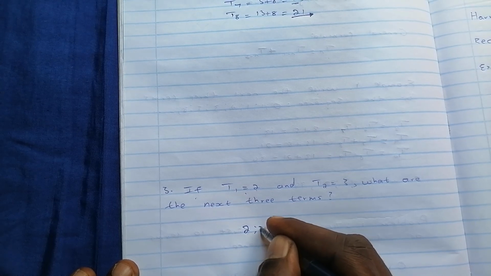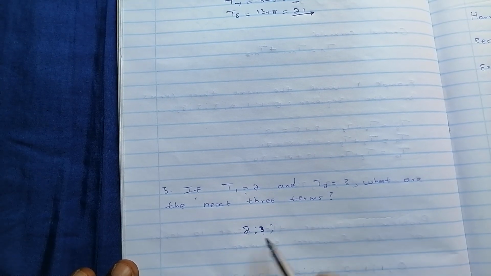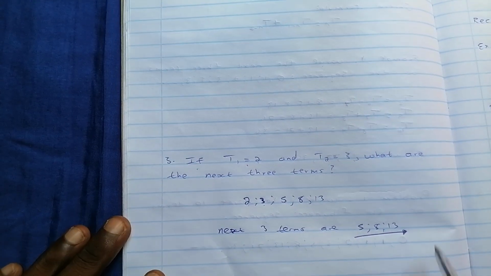Okay, so let's look at the last question. It says if T1 is 2 and T2 is 3, what are the next 3 terms? So 2, 3, okay. 3 plus 2, that's 5. 5 plus 3, 8. 8 plus 5, 13. So the next 3 terms are 5, 8, and 13. Okay, this is your final answer here.